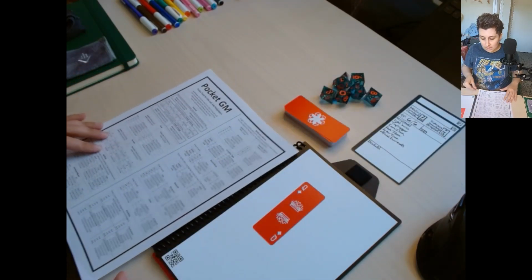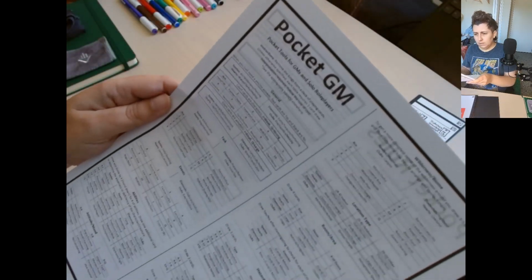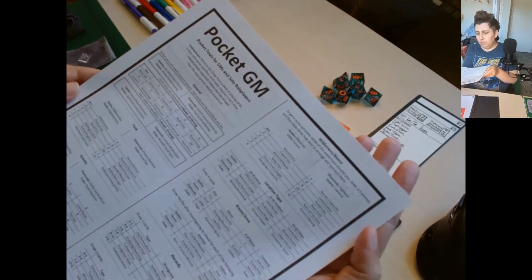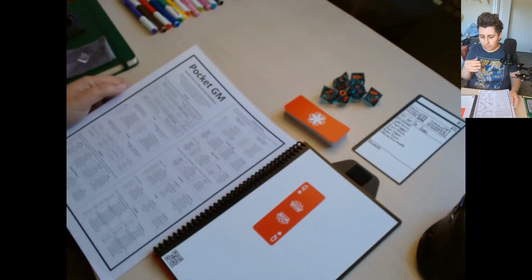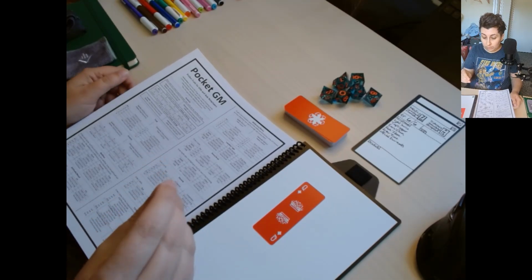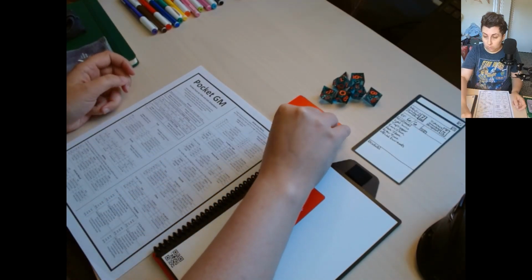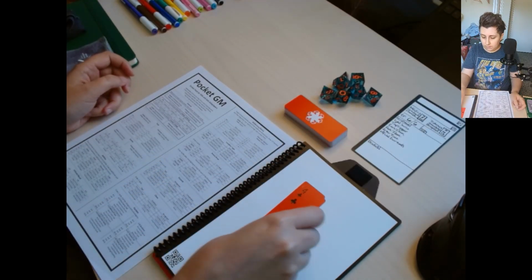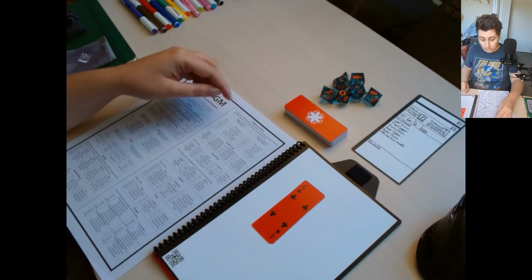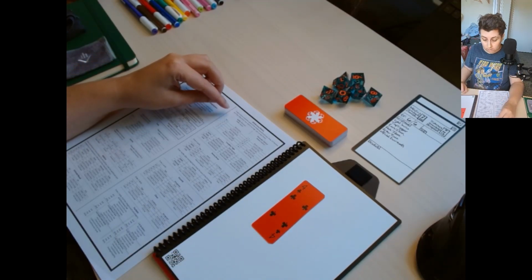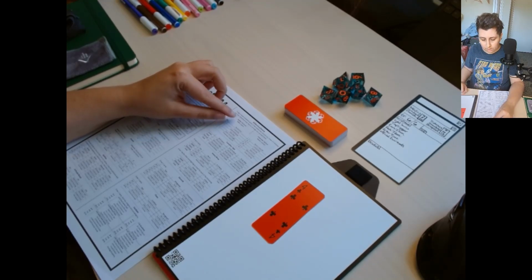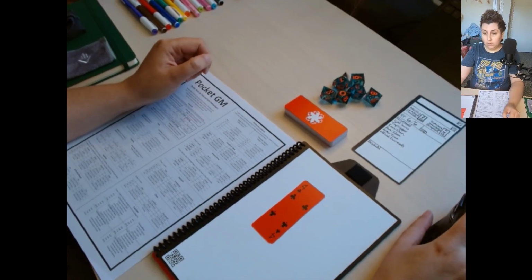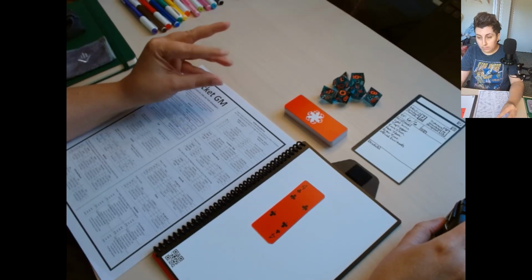All right, and then using the table at the top right here, wilderness biome, I will figure out what kind of environment this gate is in. So we've got a wide plain at the bottom of a canyon. That's what I've got.